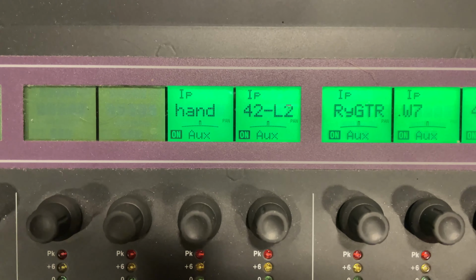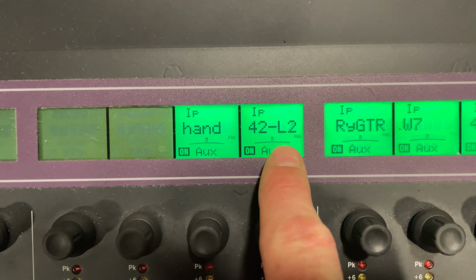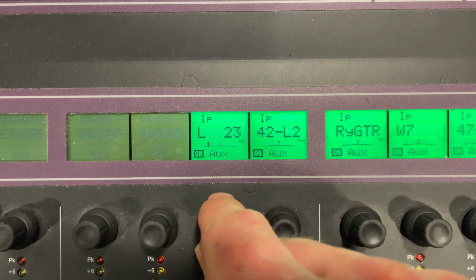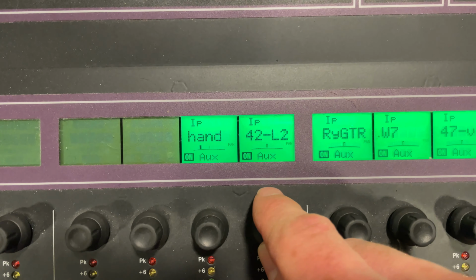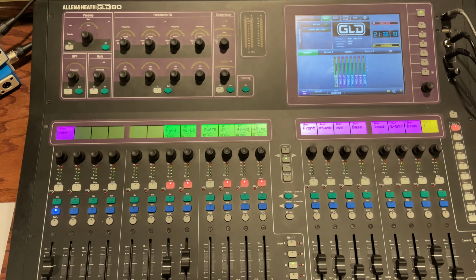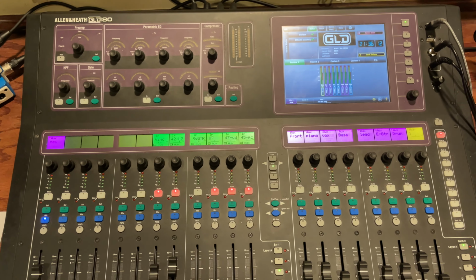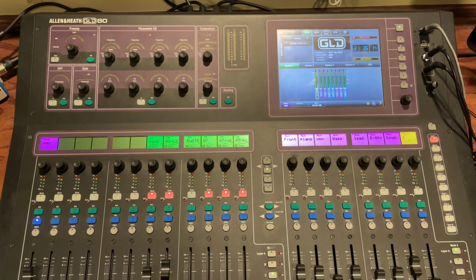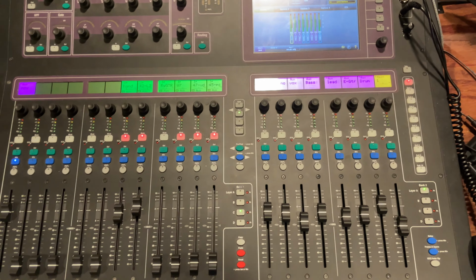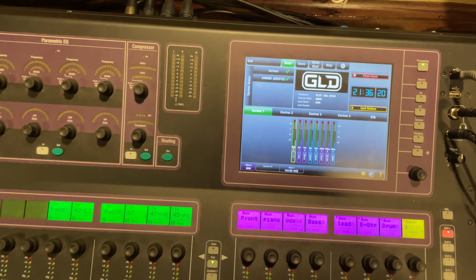Whenever you do that, you can see this little thing changed. So I'm going to send this one over to the left side, and this one to the right side. I hope that clears up how to set up a stereo aux or a mono aux. Just ignore the stereo piece of it: how to set up an aux from scratch.